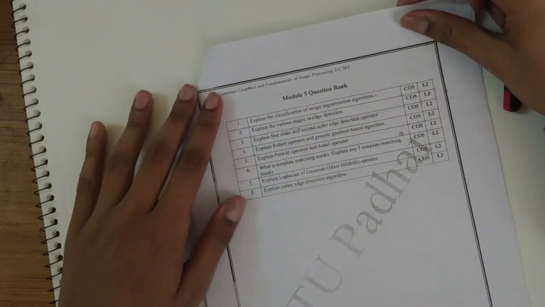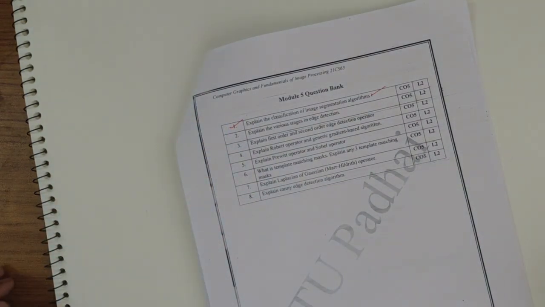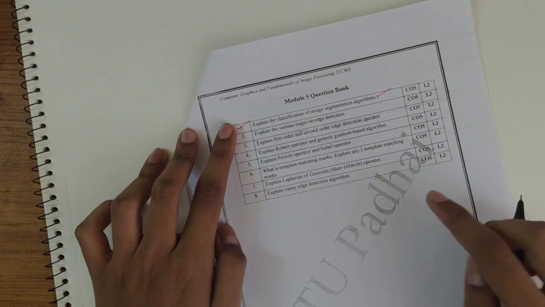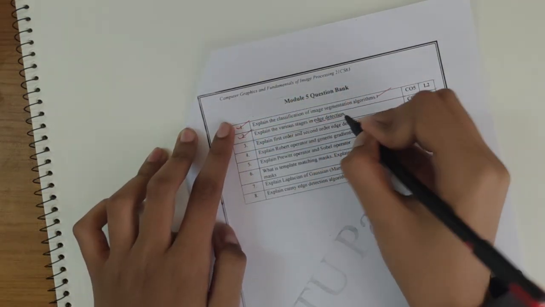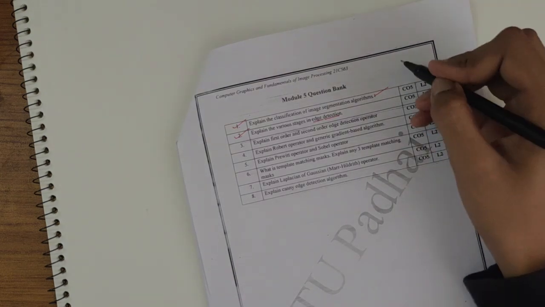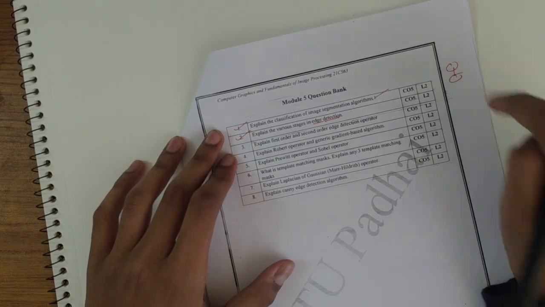Okay, moving forward. Module 5, classification, image segmentation algorithms. We have different algorithms: scanning, edge detection, first order derivatives, then different kinds of filters and all. Just explain all those classifications. What are the various stages of edge detection? You already know that, followed by filtering. Then the classification step was there, right? Once the flowchart, you have to write that flowchart in detail.